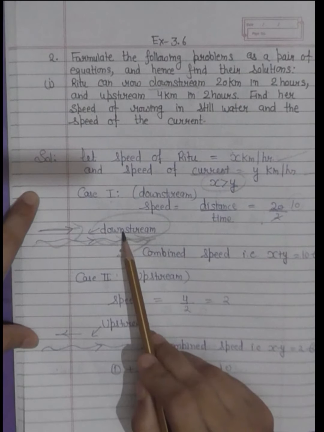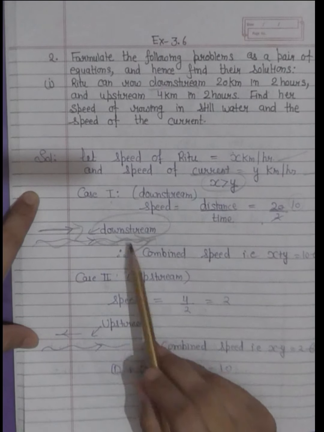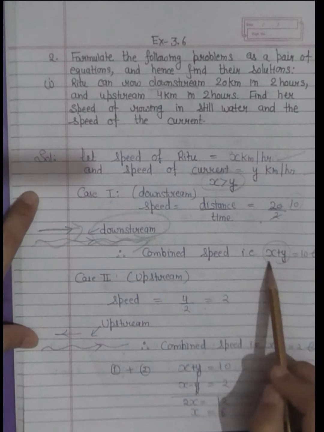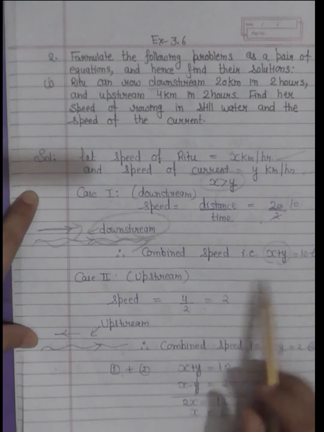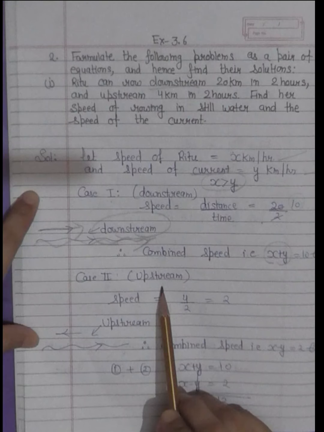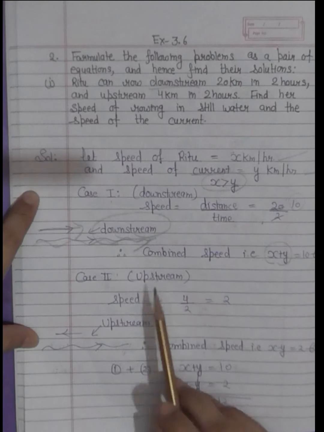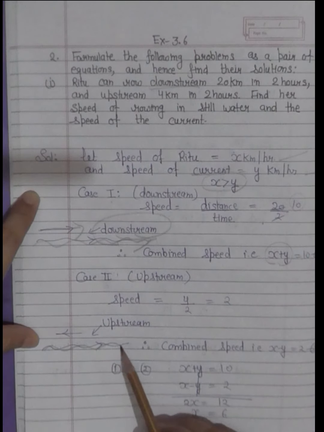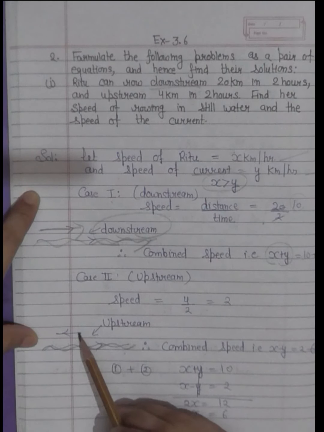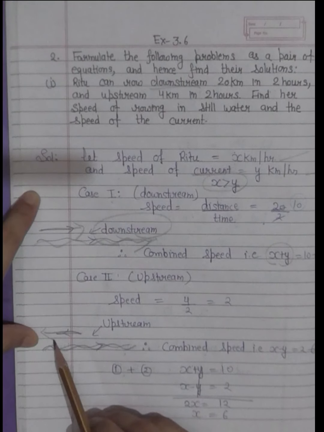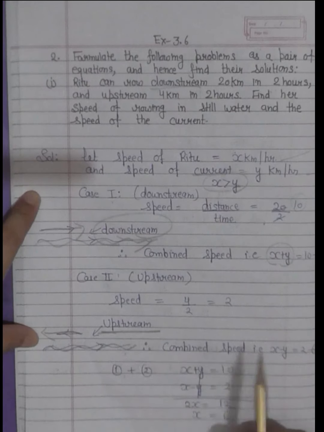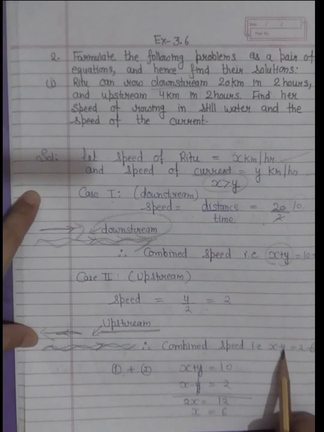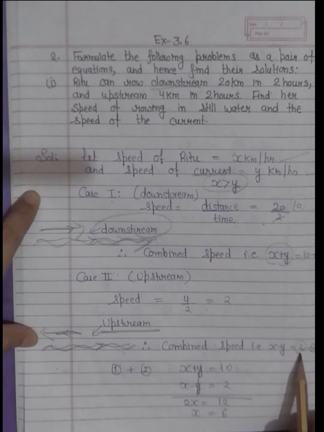And in the case of downstream, the combined speed is always x plus y. So x plus y will be 10. This is the first equation. Now upstream, second condition. In upstream, the flow of the current and the direction of rowing are opposite. So in the case of upstream, the speed will be x minus y, and that is equal to 2.